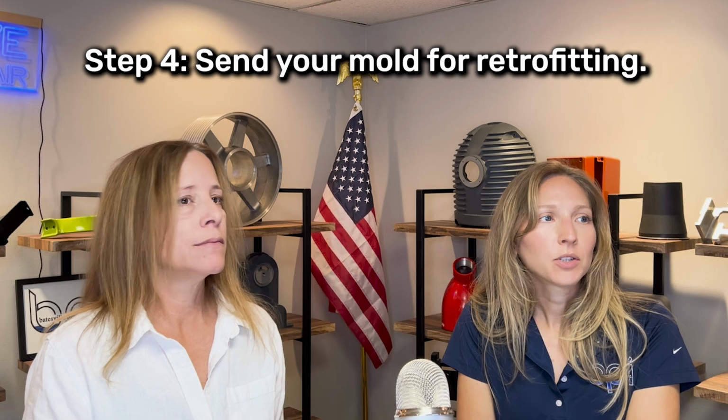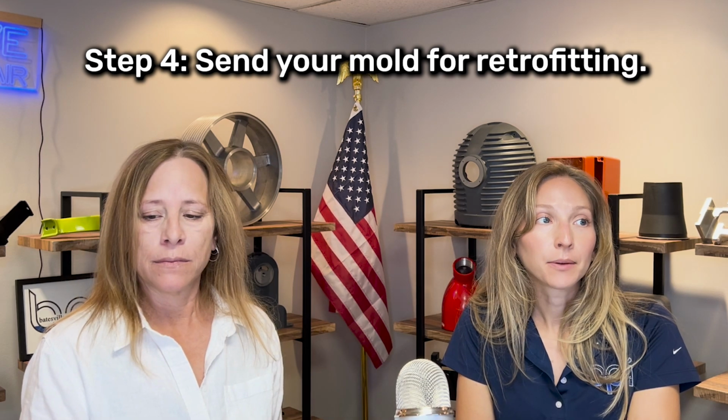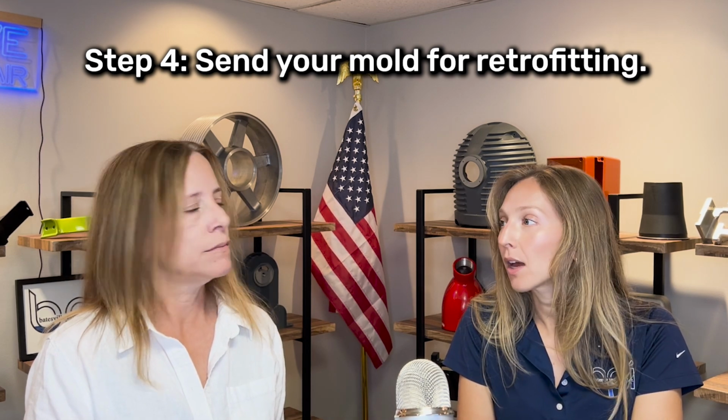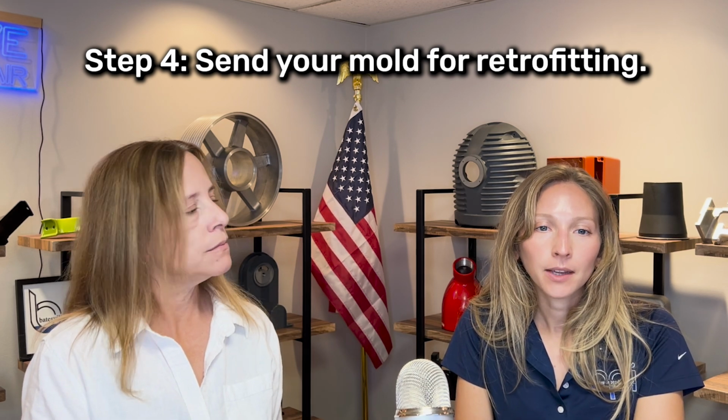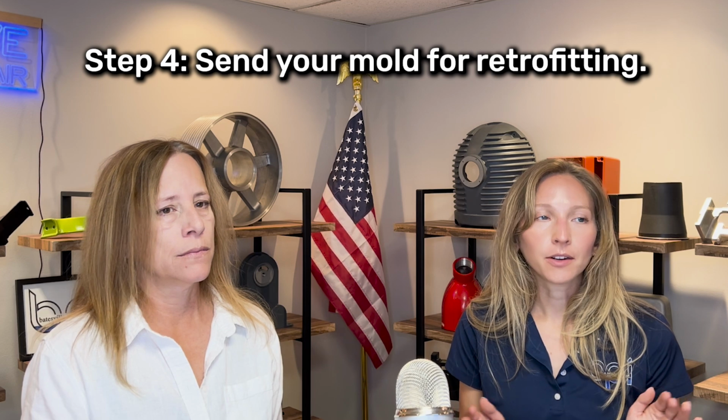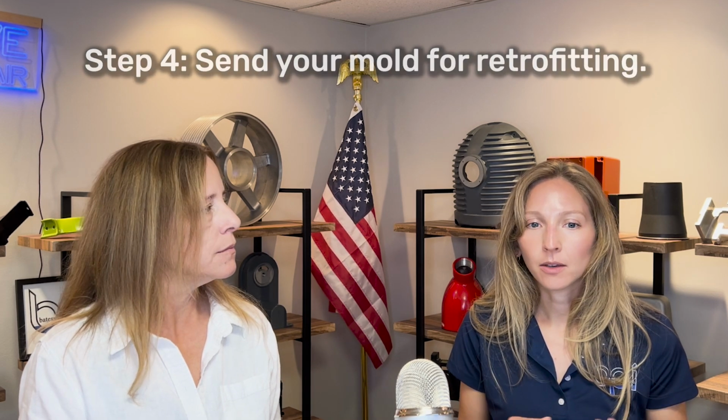Right, so steps to retrofitting your mold. There's a couple different things you can do. Here at BPI, we encompass retrofitting under a variety of different things. So one is just making sure all of the working parts of the mold are replaced and looking good, like vents, bolts, pins, all of that stuff.